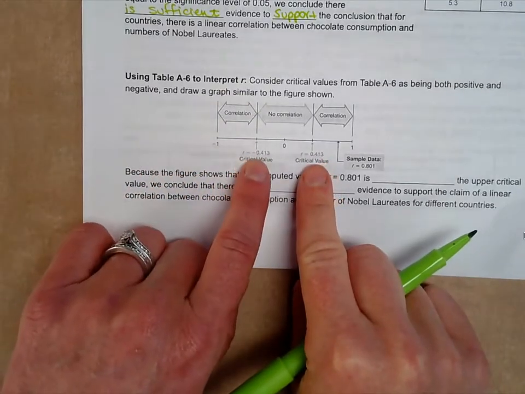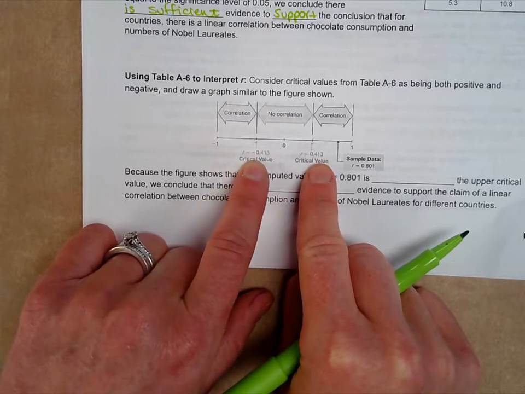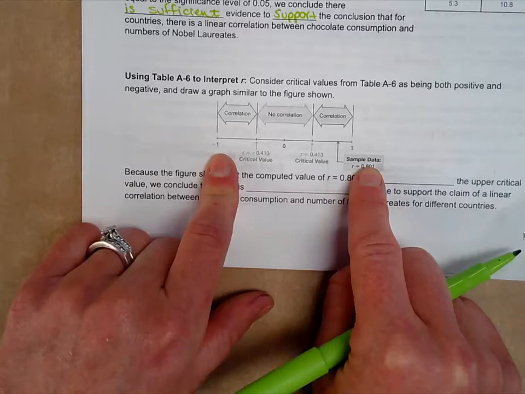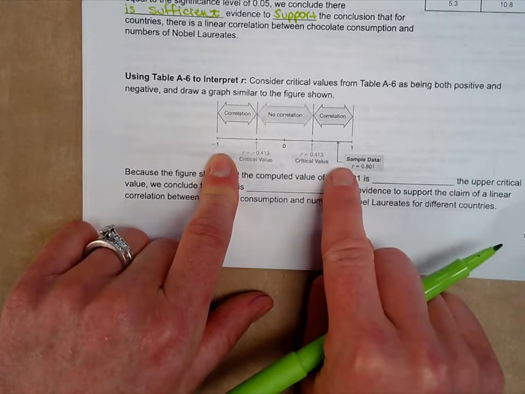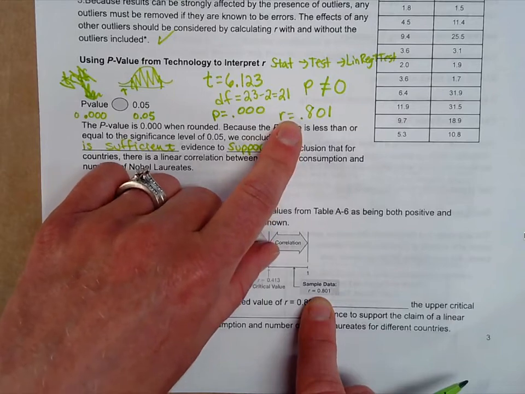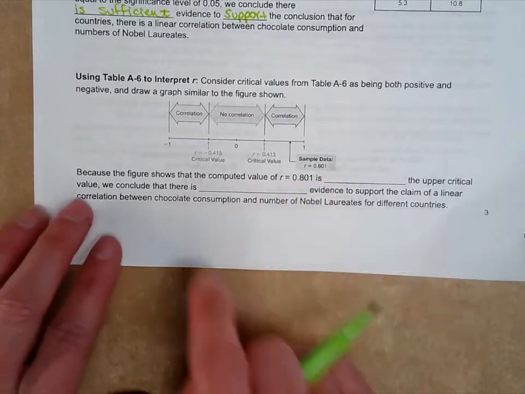So see, the critical values are on the number line with 0 in the middle. So anything between your critical values is no correlation. If it's beyond the critical values, it is a correlation. So because our R, the value that we found earlier, 0.801, is beyond our critical value, that means there is a correlation.